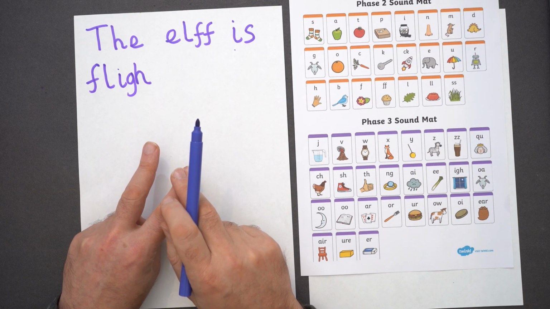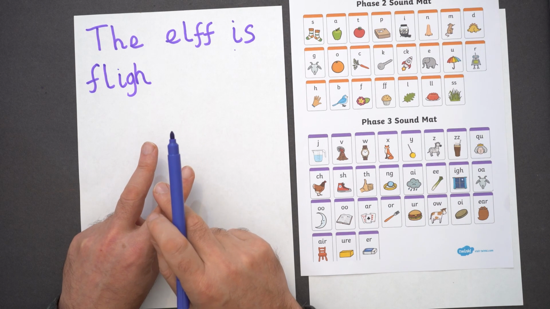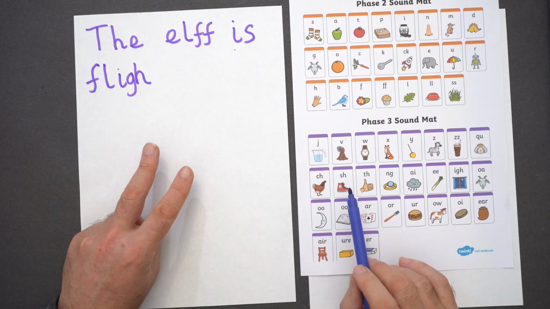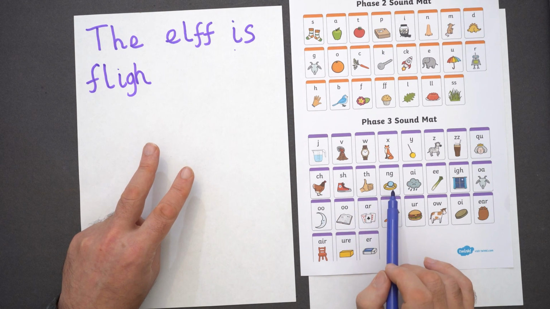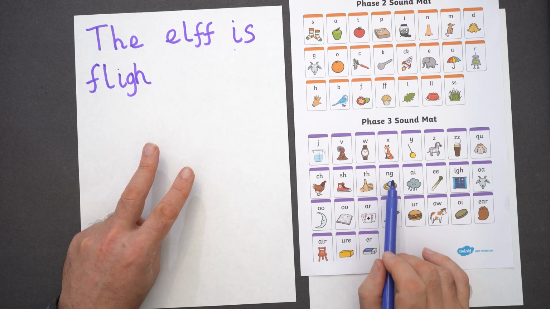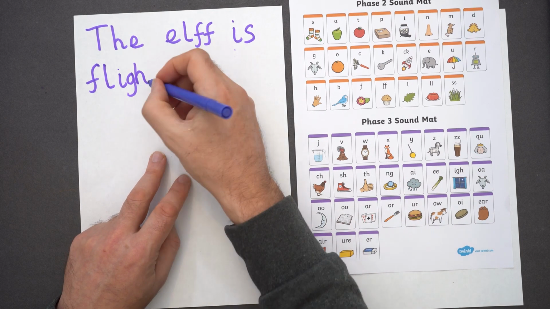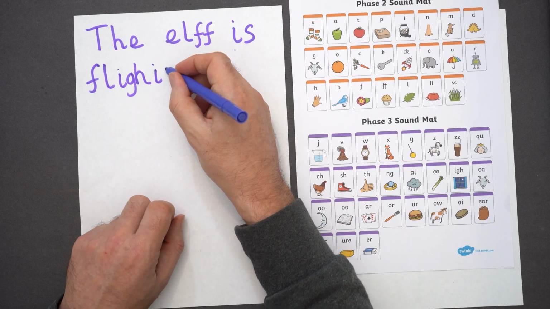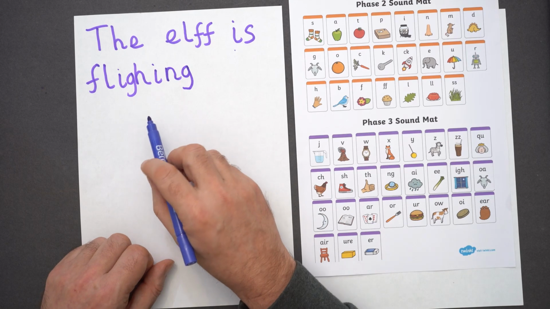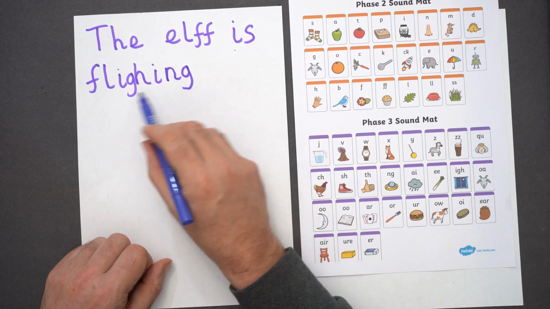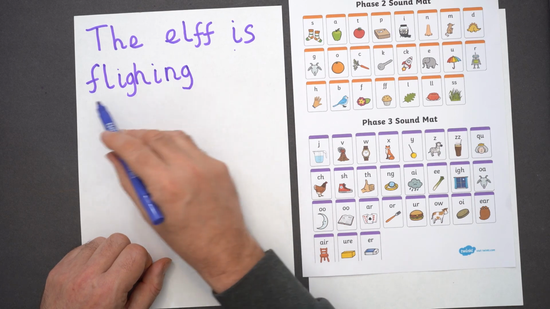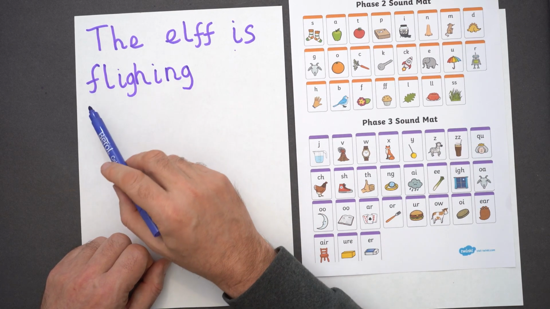What's the last sound in ing? You might give them a clue. Say it's a digraph and it's somewhere down here. Chick, shoe, thumb, ring. That sound, the ng sound. So write it. I, ng. Then get them to check it. I, ng, ing. Fly, fly, I, ng, ing. Flying. What's your last word?